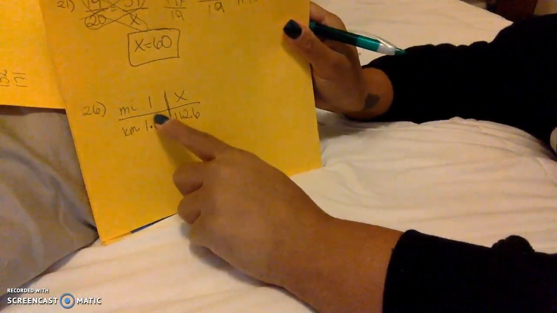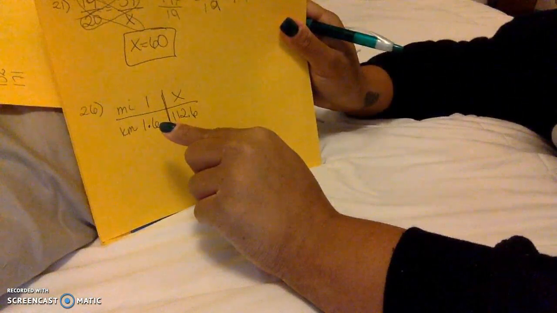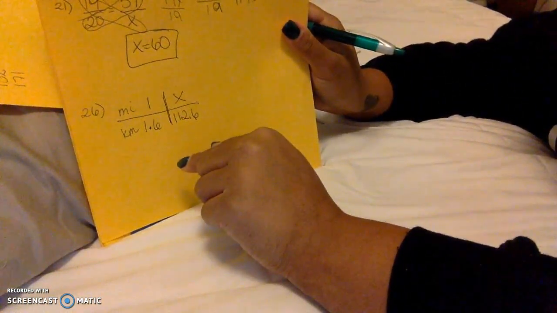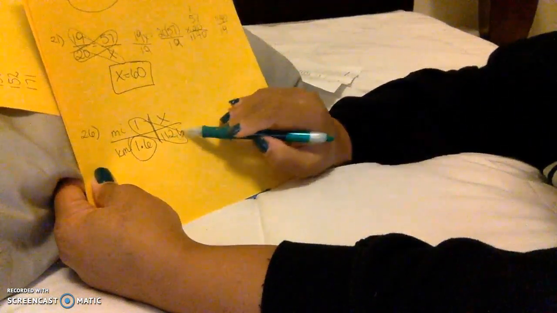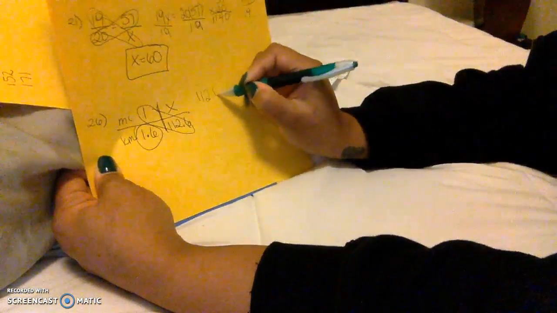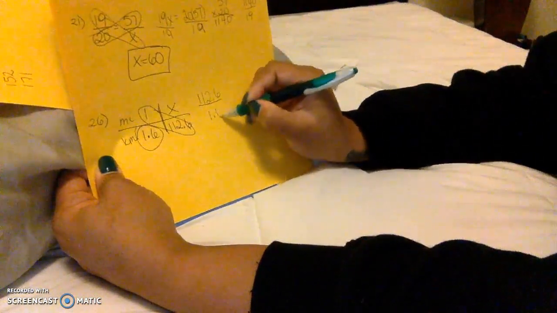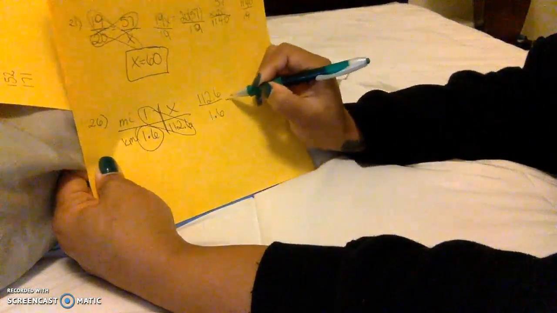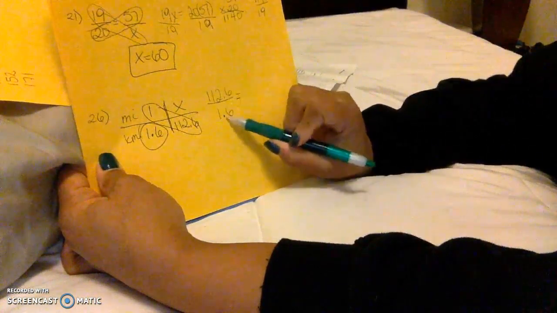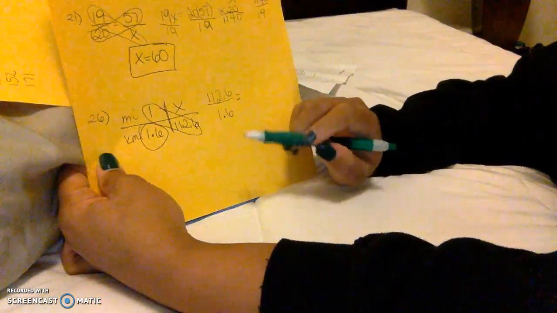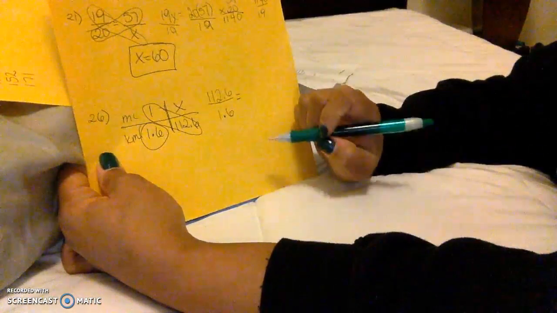I'm going to do the same thing here that I've done for all of my other proportions, provided that you have done the practice in class and on homework. Cross multiply, then divide. 1 times 112.6 is just 112.6. Then divided by 1.6. In order to get your answer, you cannot divide with decimals in your divisor when you set up your long division problem.